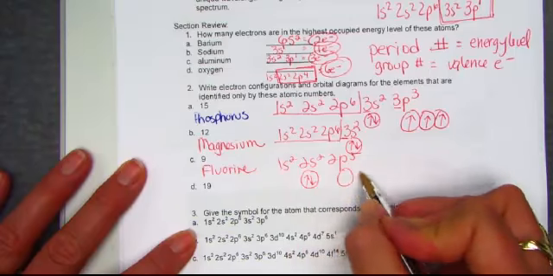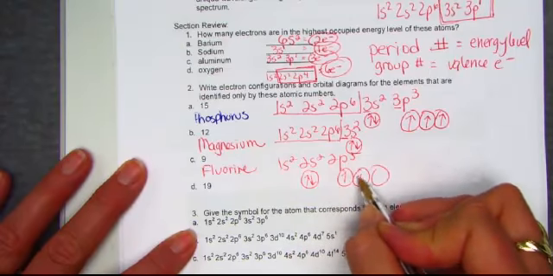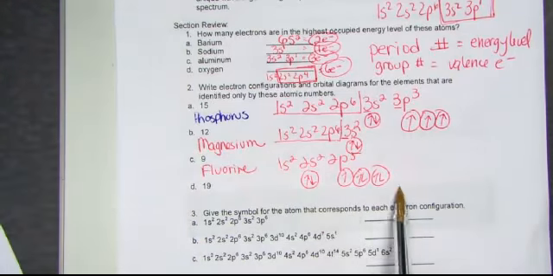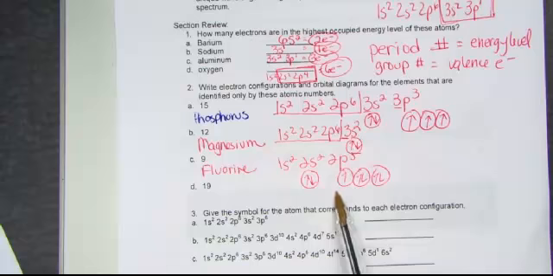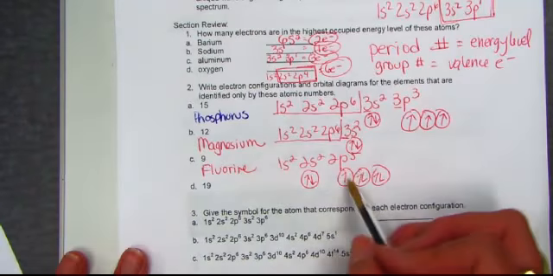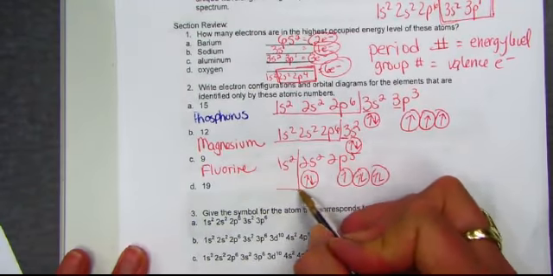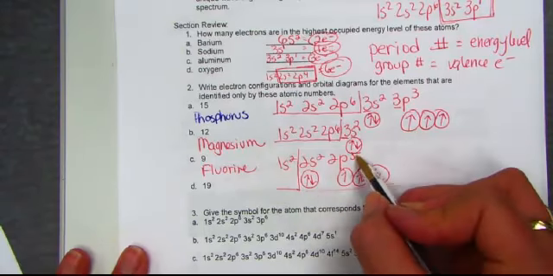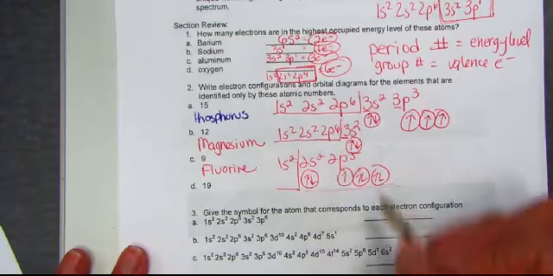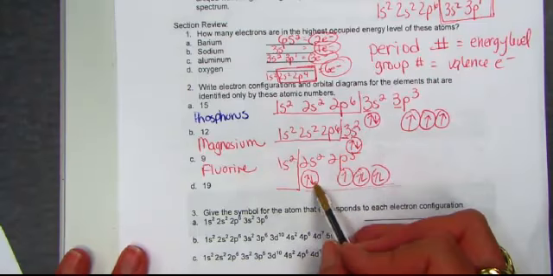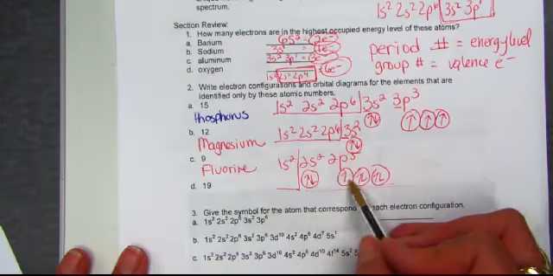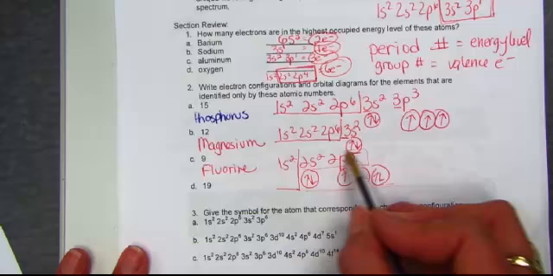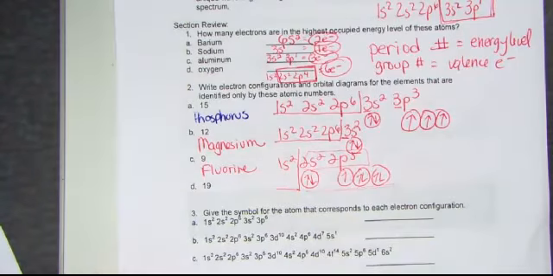2 in the S sublevel, 5 more in the P sublevel, and again, it absolutely doesn't matter which one you leave without a partner. They're all of equal energy. So here is the highest occupied energy level, 2. There's a total of 7 electrons in the outermost energy level: 2 reside in the S sublevel, 5 more reside in the P sublevel, for a total of 7 in the highest occupied level.